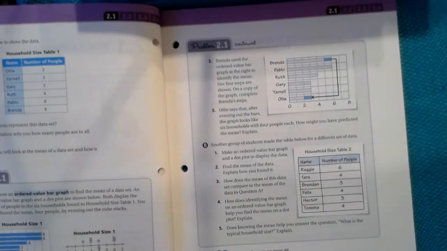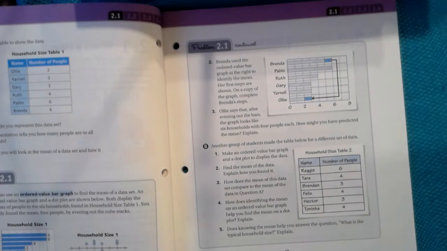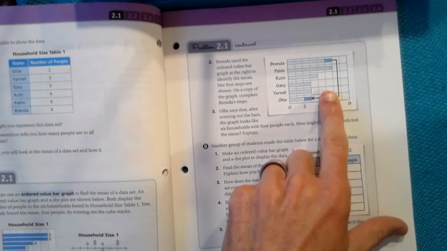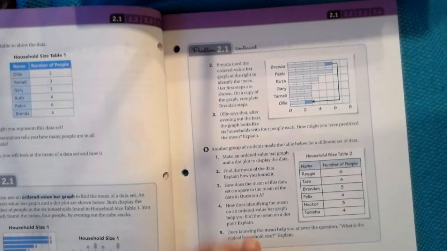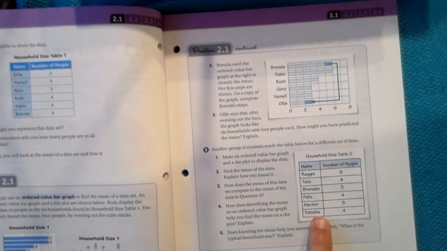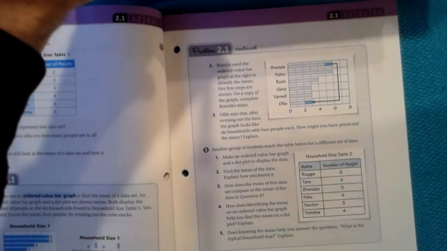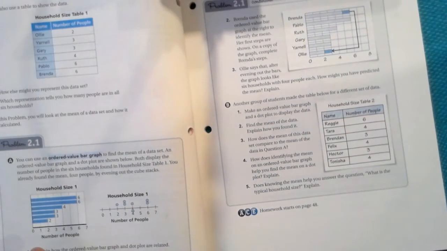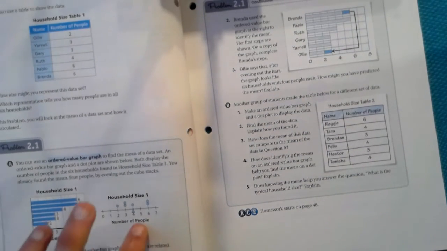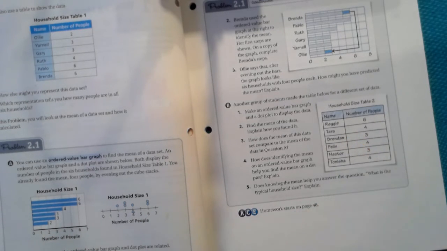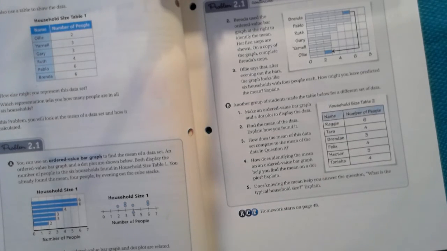So I'm going to have you continue, guys. There's not a lot of problems today. It's just page 37. They give you another ordered value bar graph where they ask you to maybe move a few things around to figure out the median. And in part B, they give you the table just like they did in the example, but they did not create an ordered value bar graph or a dot plot. And so you're going to have to make one with this information here. Then you're going to have to find the mean and maybe explain how you found it.